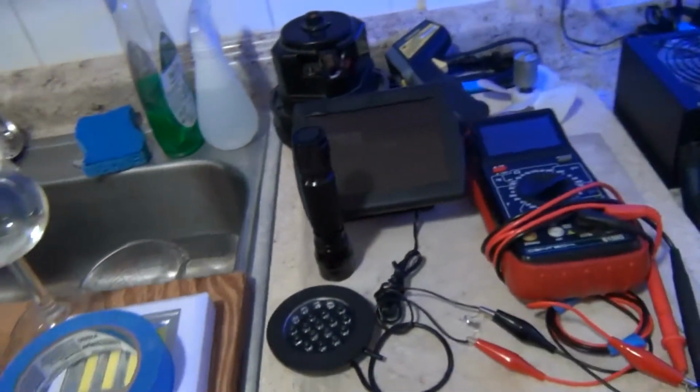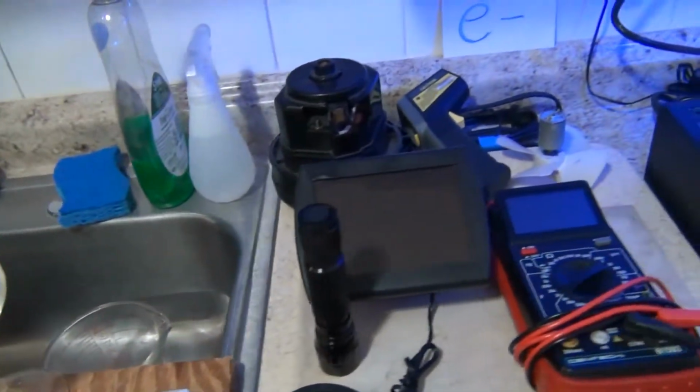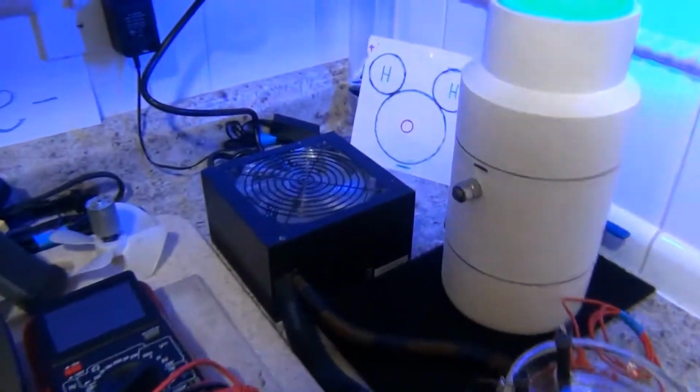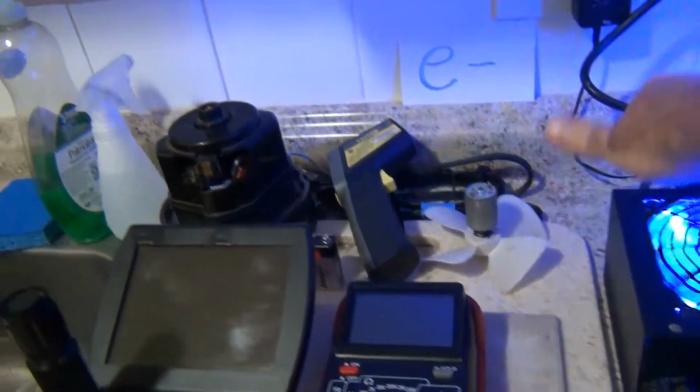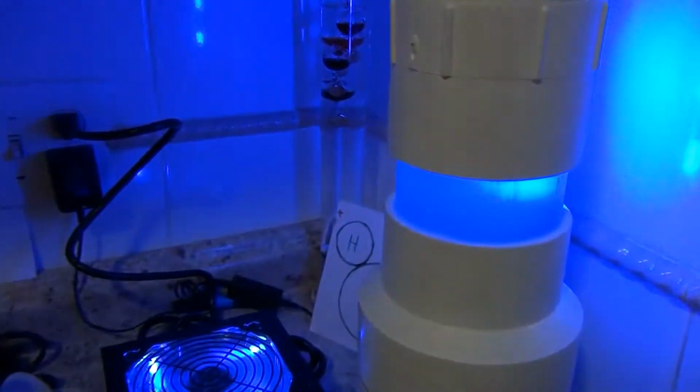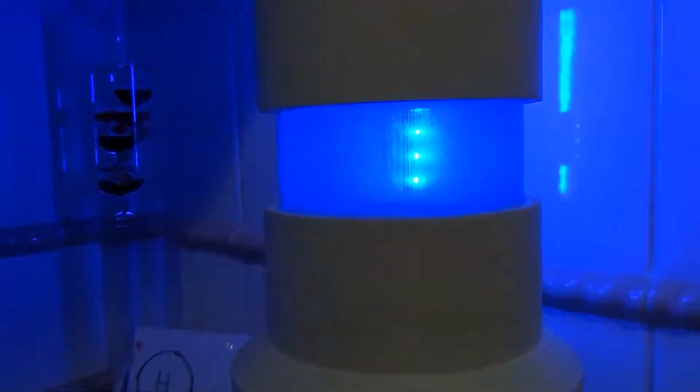I'm going to talk about the visible spectrum here. I'm going to talk about UV radiation. I'm going to talk about electrolysis. There's just so much. So the LEDs are important.